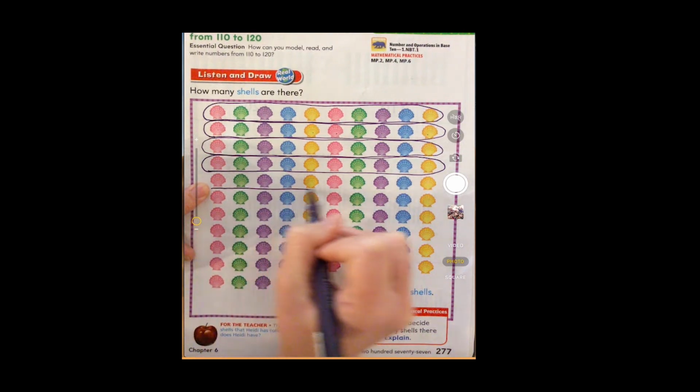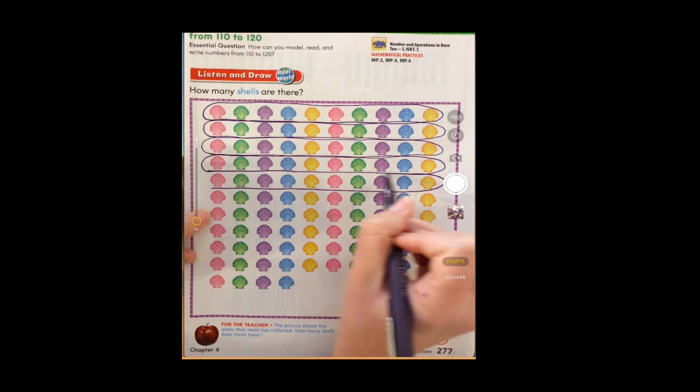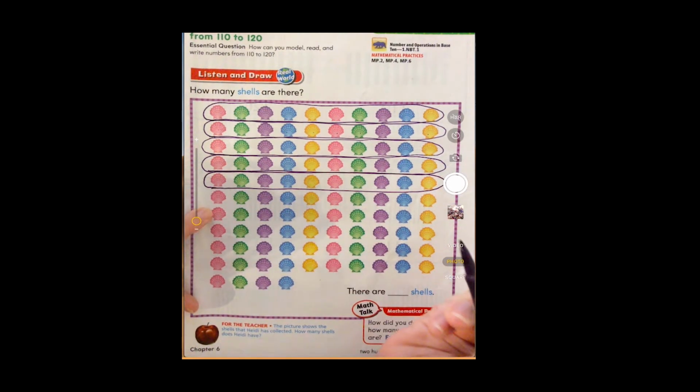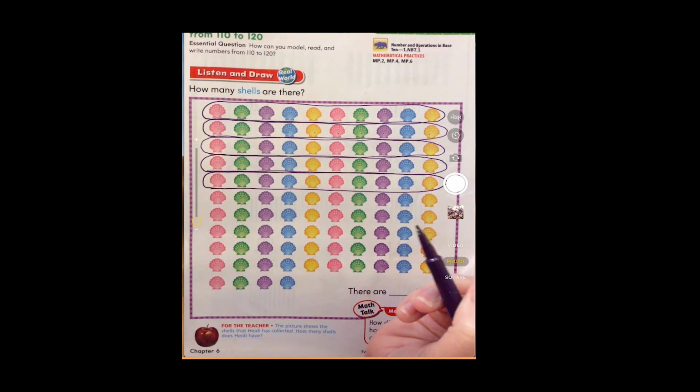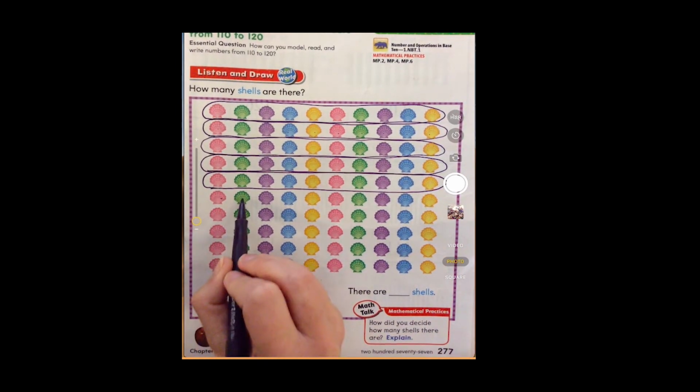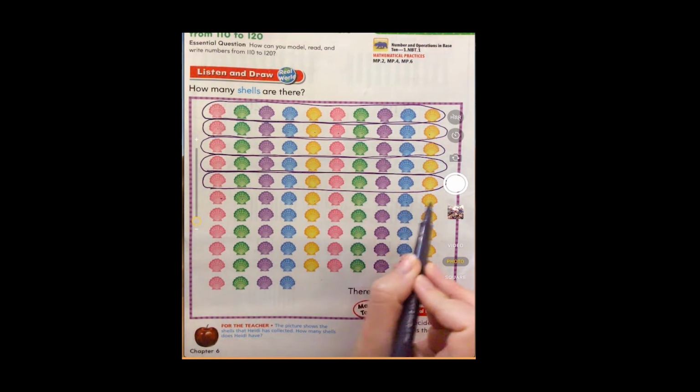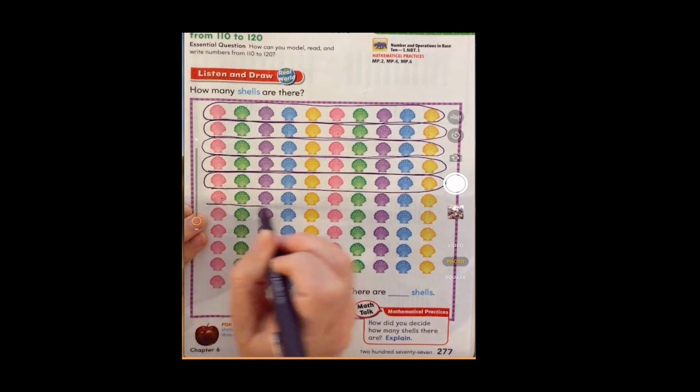Okay, my fifth 10. Okay, and you can always count to 10 just to make sure that each row has the same. So for this one, let's just count it just to make sure, right? 1, 2, 3, 4, 5, 6, 7, 8, 9, 10.